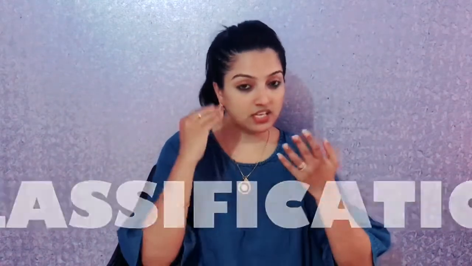So what are the 3 points of taxonomy? The first one is identification. The second one is nomenclature. The third one is classification. So these are the 3 points. We know the basic definition of all three, right? The next one that we are going to study is nomenclature in detail.